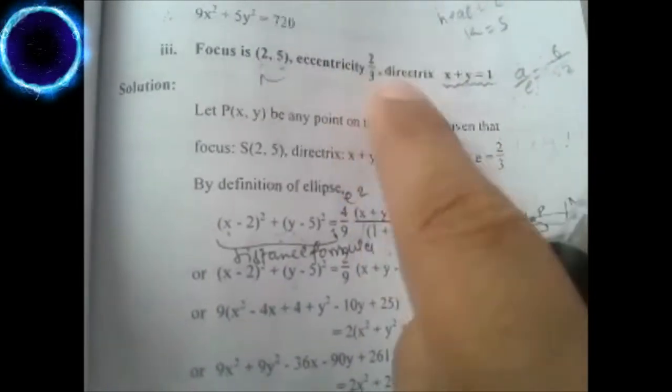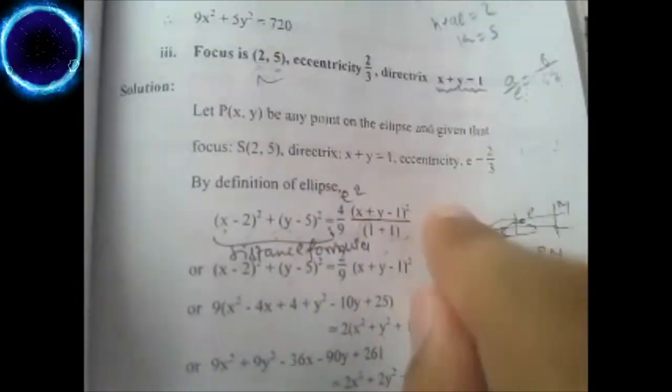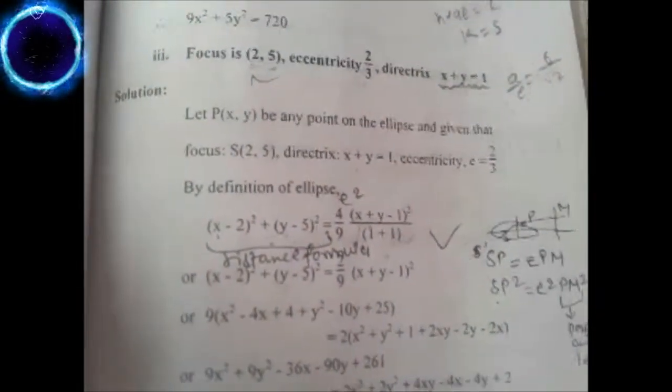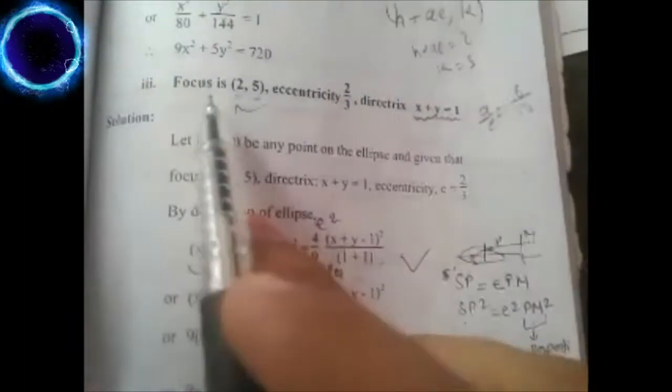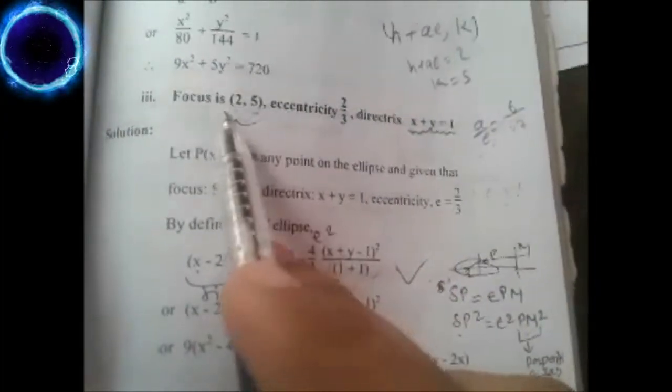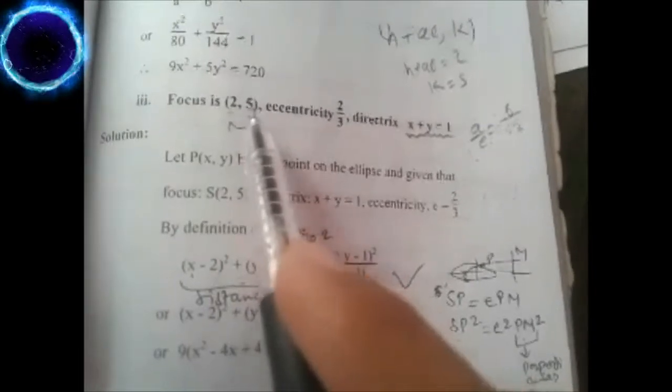Directrix is given, eccentricity is given, focus is given. How do we find the required equation of ellipse? When directrix, eccentricity and focus are given, then we can find it. Focus is given as (2, 5). Generally ae or only be is given, but here a part of ae and be both are given.